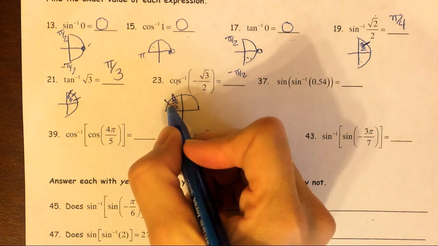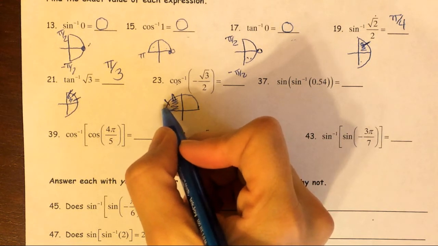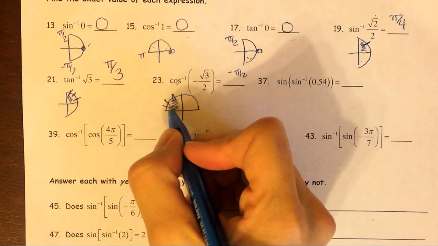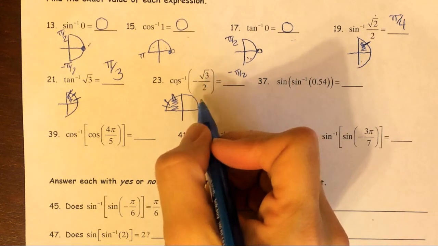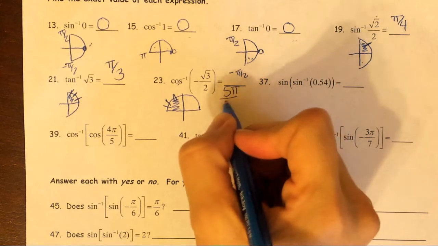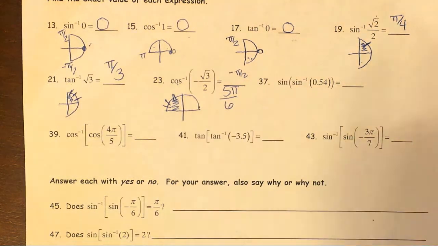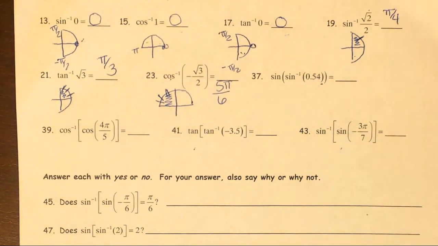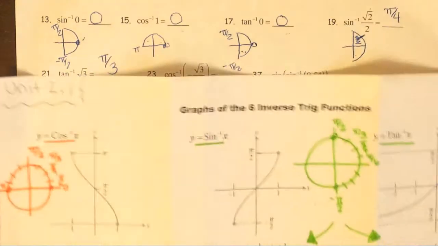At 3pi/4, x is equal to -√2/2, so that's not it. At 5pi/6, x is equal to -√3/2. So my answer is 5pi/6.